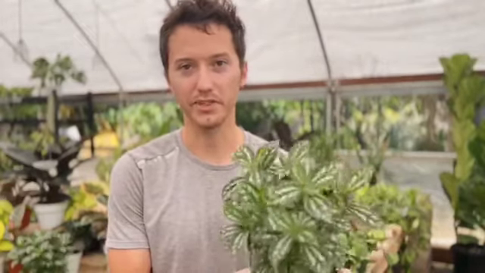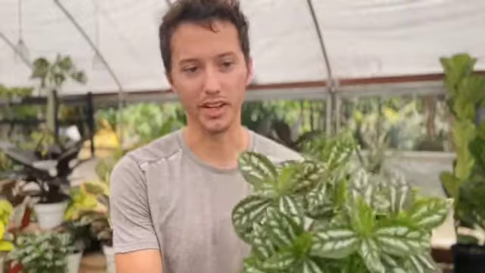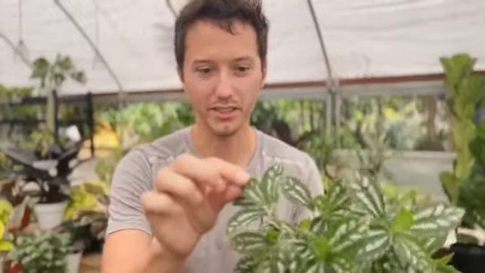Another example of the blistering variegation is here on this aluminum plant. As you can see, it has that silver variegation to it, giving it its name, actually, the aluminum plant.